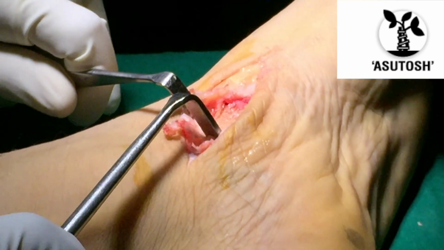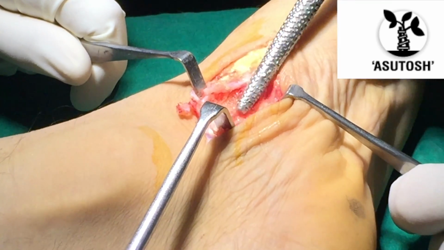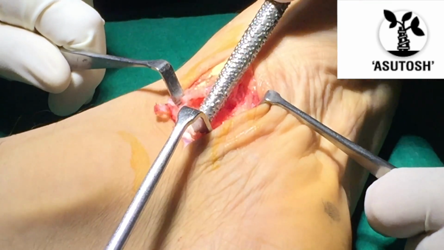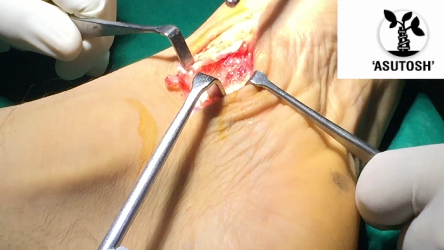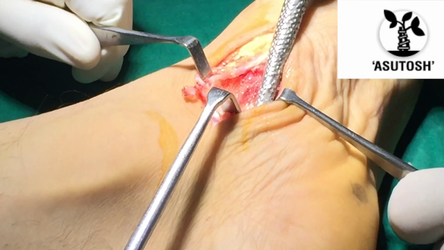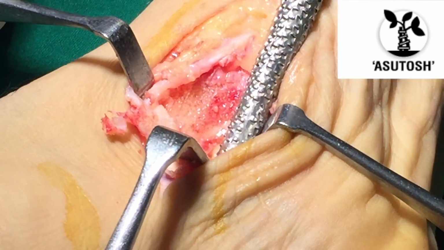With the help of the rasp, we are smoothening the roughened edges so that it may not cause pain later. And then later we digitally palpate to see if the roughened edges are removed.